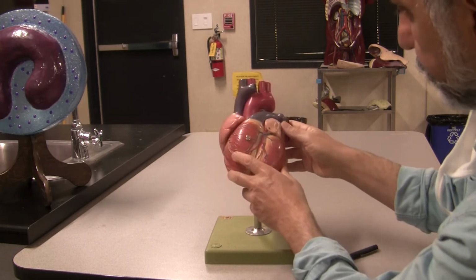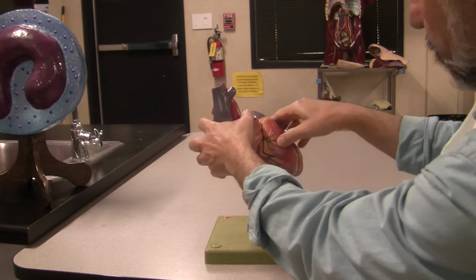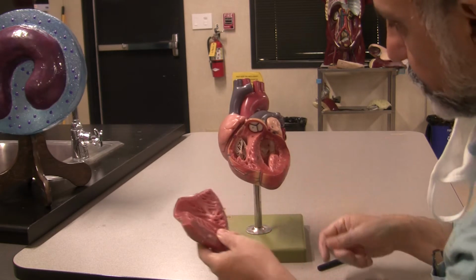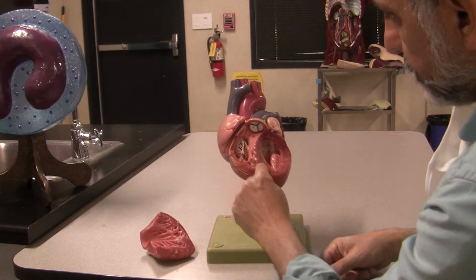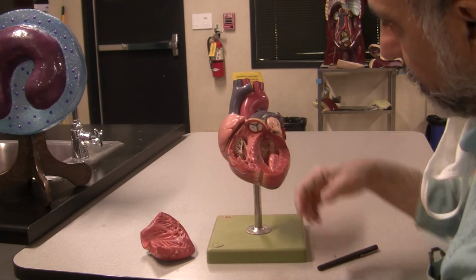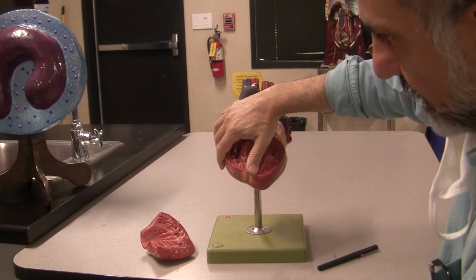Okay, now if I do a heart surgery, an open heart surgery, right here, I just moved a portion of the heart. This is the septum of the heart. It separates left from right. The heart sits in your body, so this is the right side of your body, this is the left side.